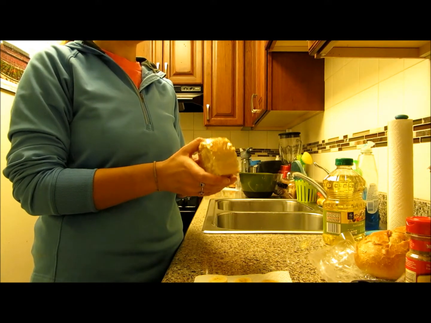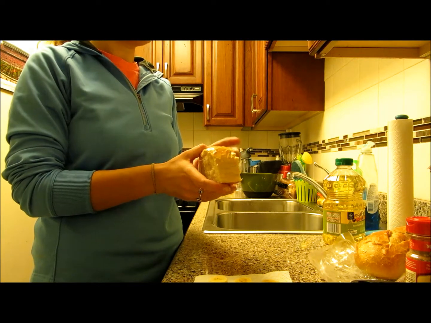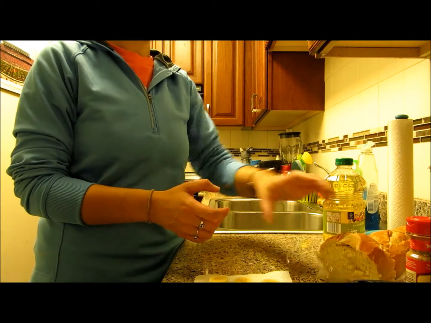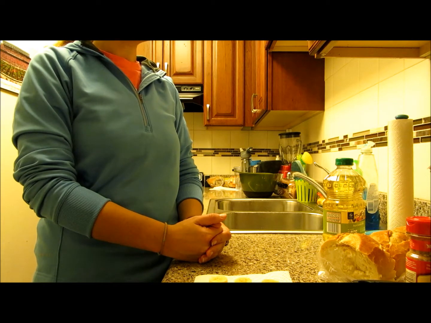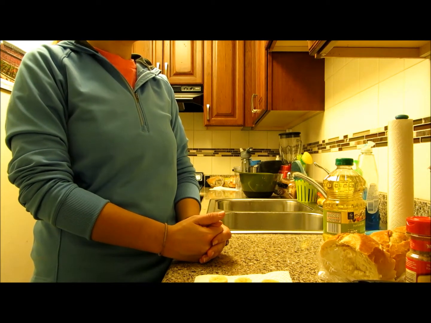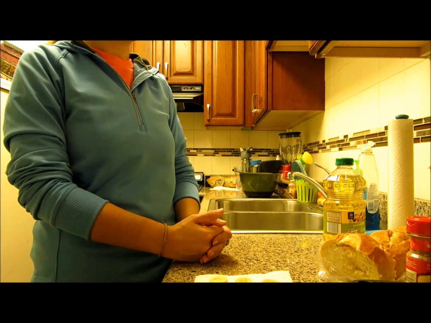This is what we're going to eventually dip into the batter that we are about ready to make. So next we will cut the banana into slices and then those slices in half to put into the bread. However, before I do that, I'm going to explain the effect of browning.